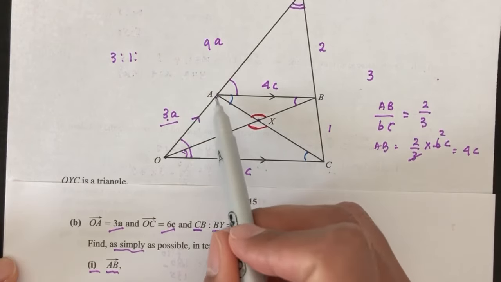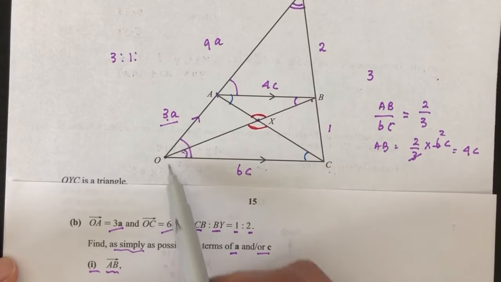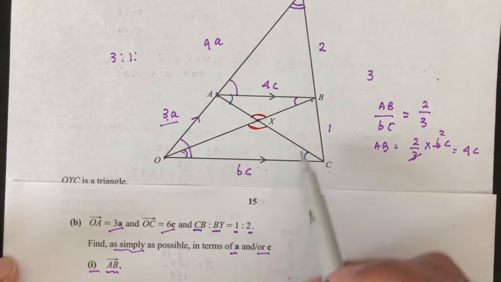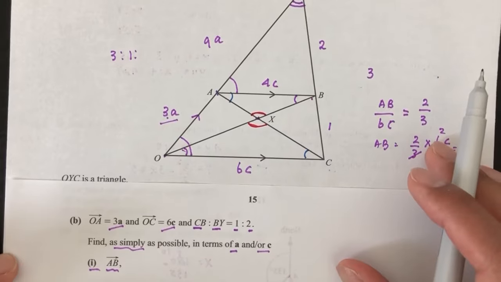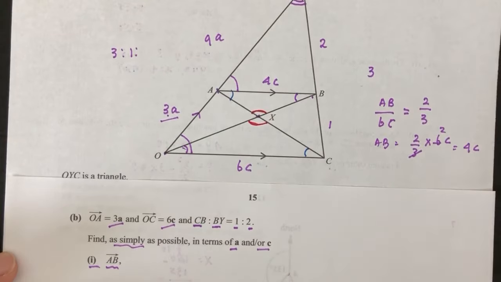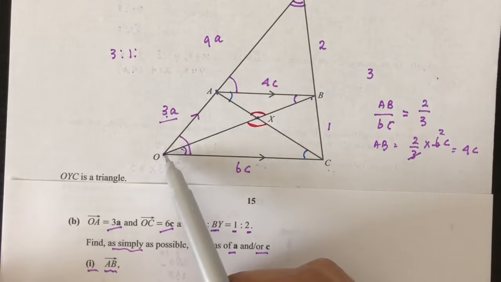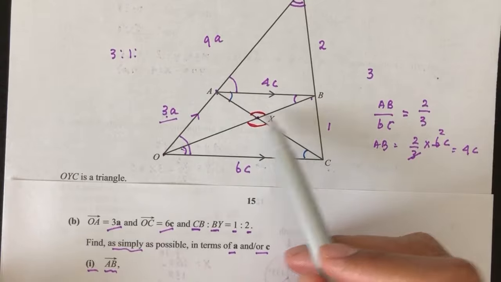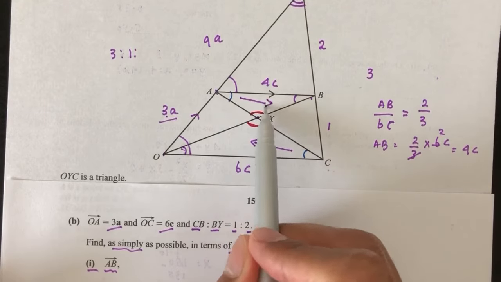So we have proven that AXB is similar to triangle OXC, and that's okay. How about this side? We have to use the similar triangles to find out the ratio of OX and XB. As you observe, it is a side opposite to this angle and this angle.